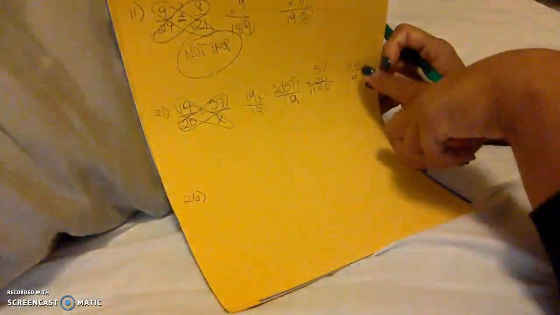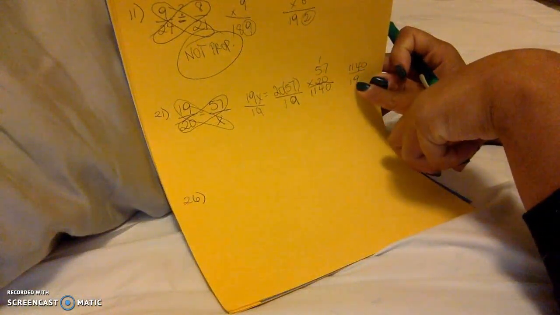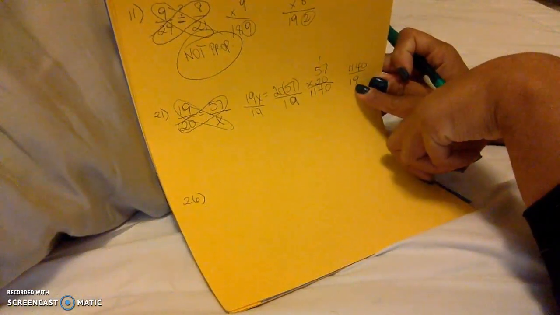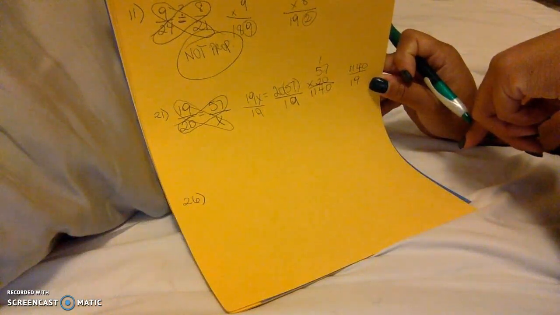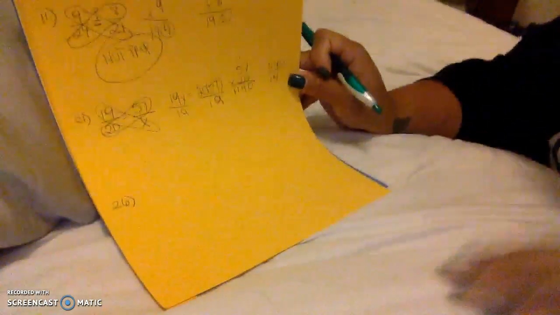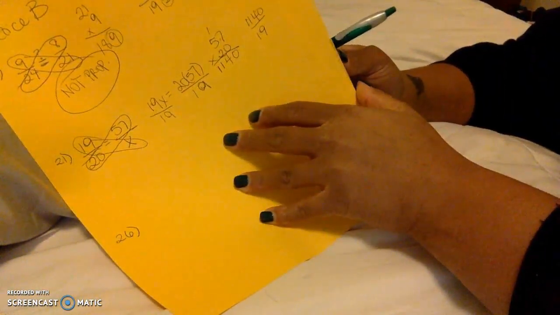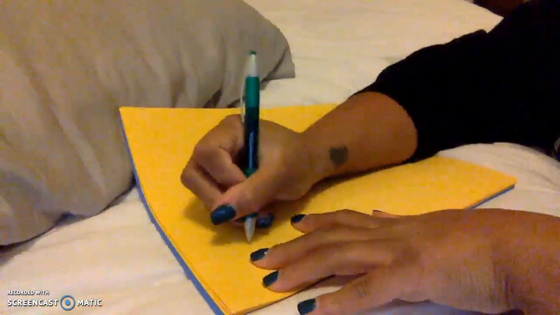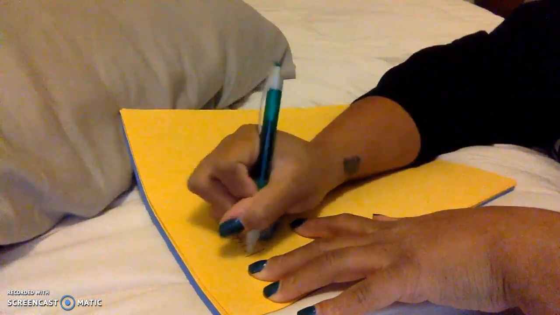So I need to take my 1140 and put it inside my division problem, and then my 19 and put it outside my division problem. So what that is going to look like is, whoops, let me get some other paper. 1140 divided by 19.